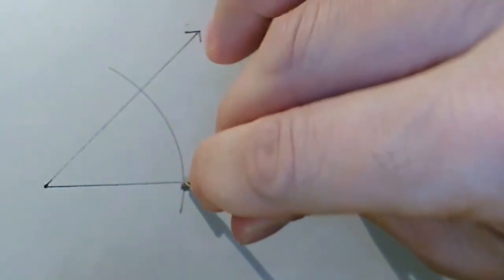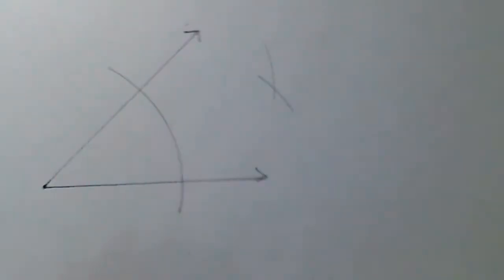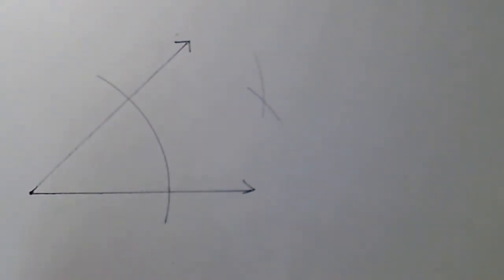I can't see. Why am I struggling with this? I'm just so nervous. Make a mark. And now we have an intersection of the two marks.